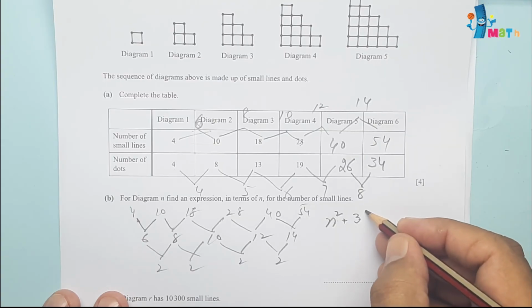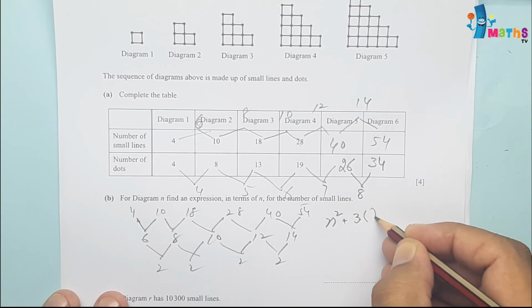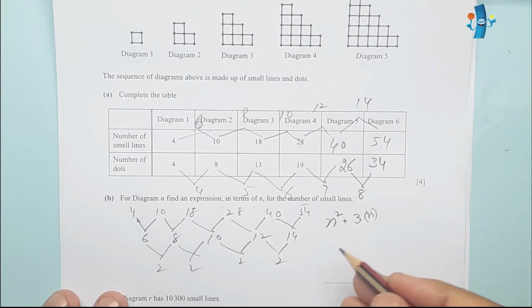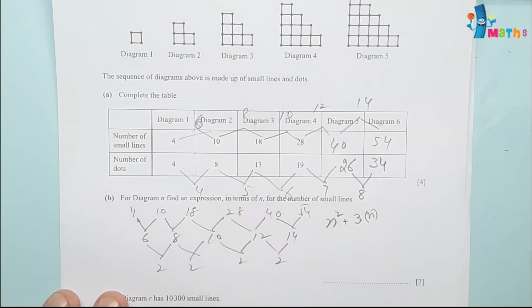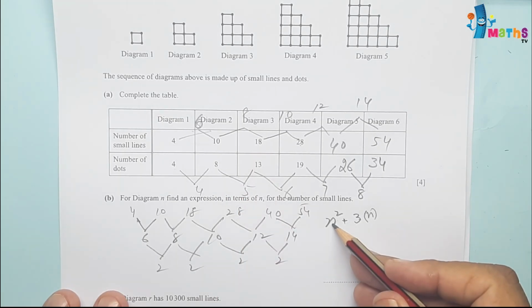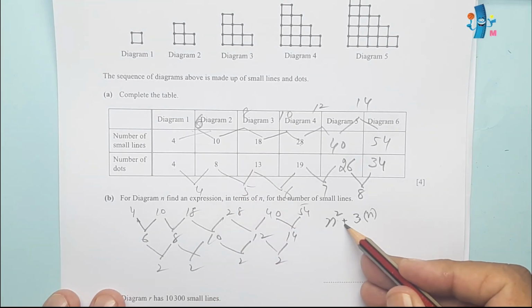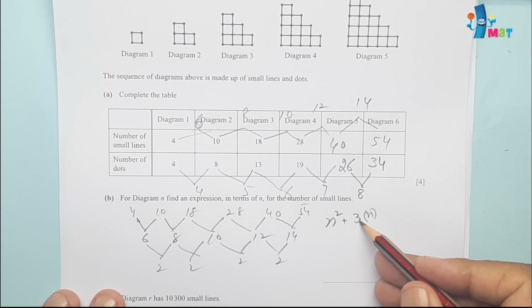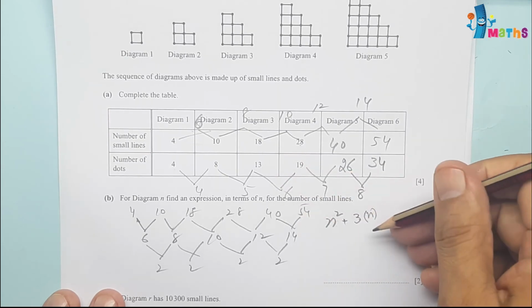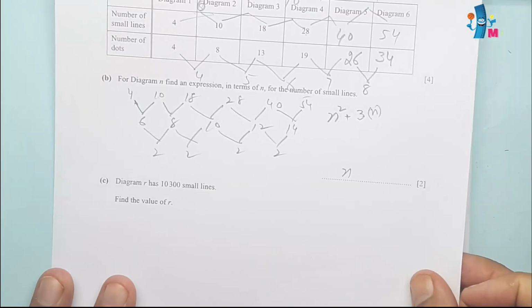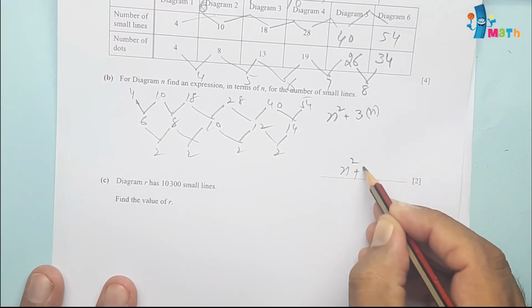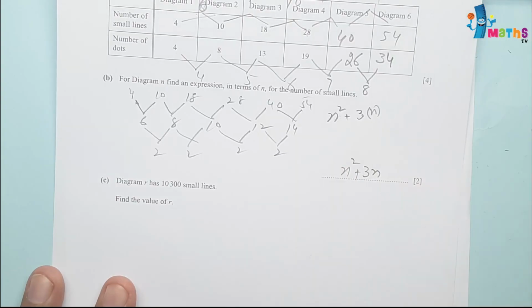So we'll have to use n over here as well. If we replace 3, we will get 9 plus 9, which is 18. So this formula is working. So we can write here n squared plus 3n. This will be the formula for this.